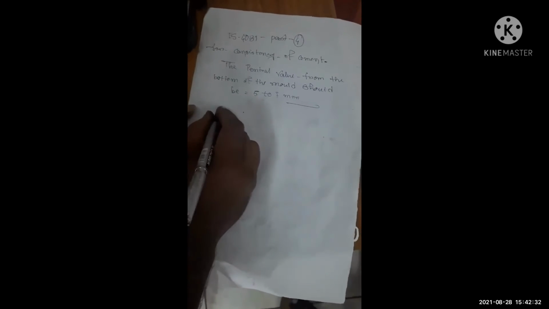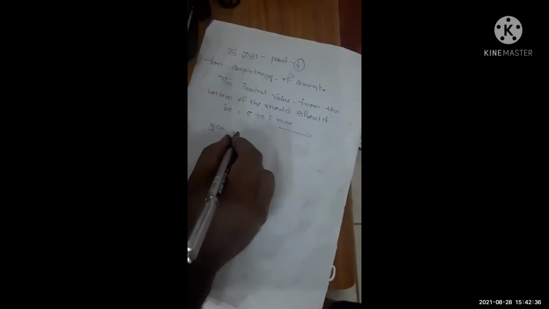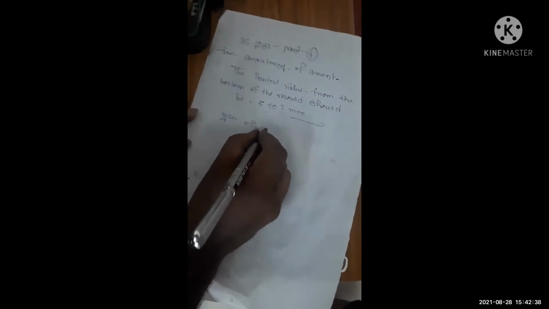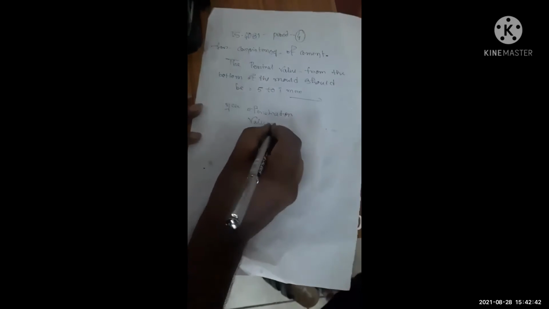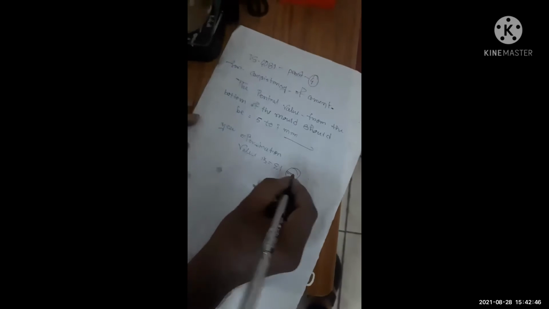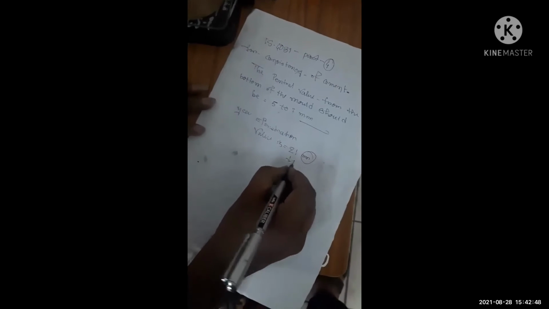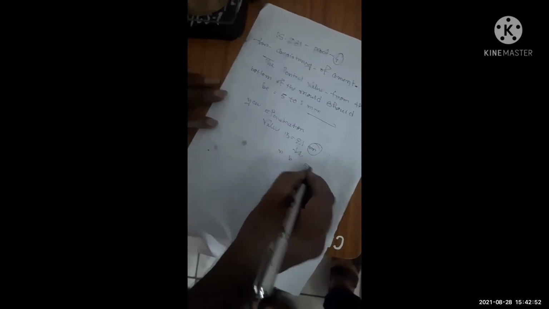In this experiment, your penetration value is 21 millimeter, which is not lying within 5 to 7 millimeter.